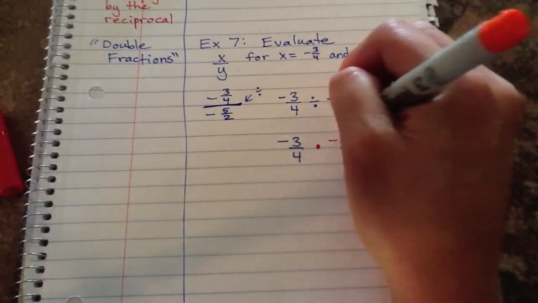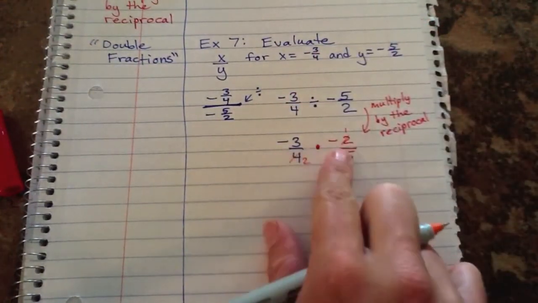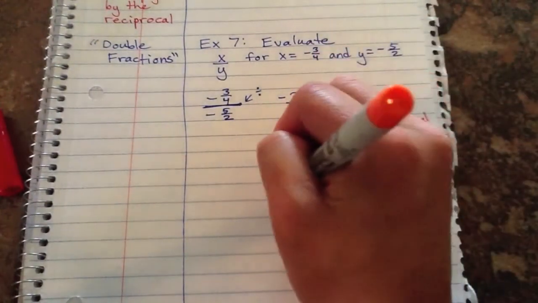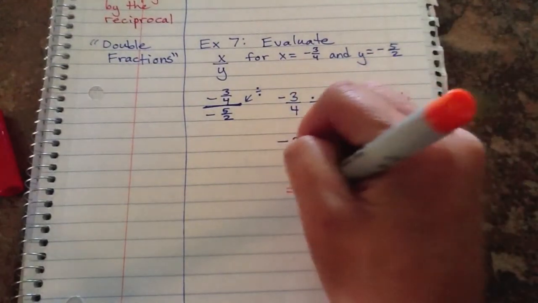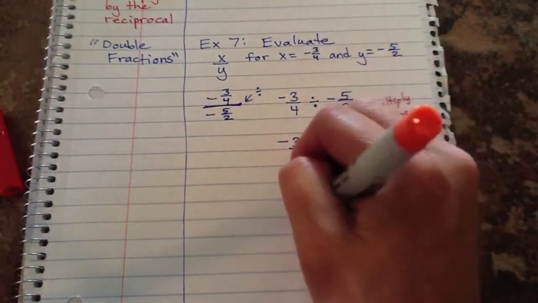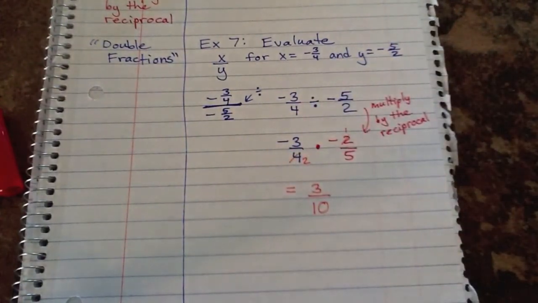I notice 2 goes into 2 once and 2 goes into 4 twice. Negative times a negative is a positive, so I know I have a positive answer. 3 times 1 is 3, and 2 times 5 is 10. And then I always check this to make sure my fraction doesn't simplify further. And in this case, it doesn't. And that's the end of lesson 1-6.